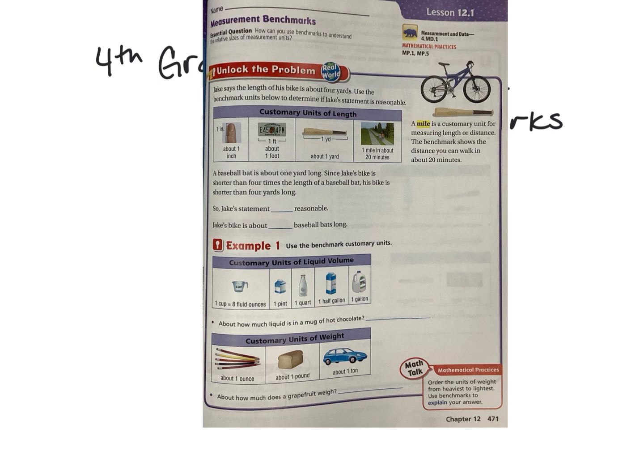So Jake's statement isn't reasonable. It's much shorter than 4 baseball bats. Jake's bike is about 1 baseball bat long, let's say. So it's only about 1 yard long. If it was much longer, it would be hard to ride around corners and stuff.